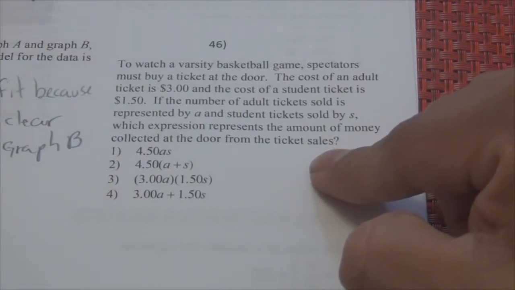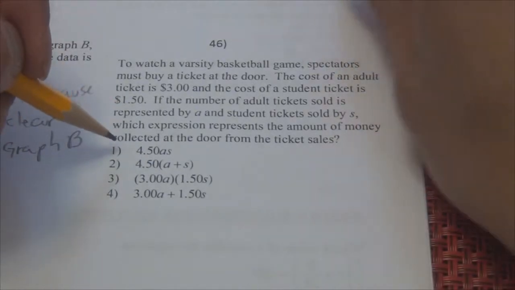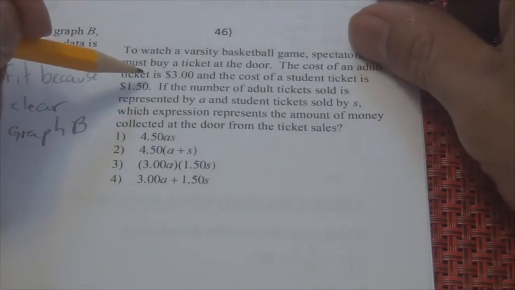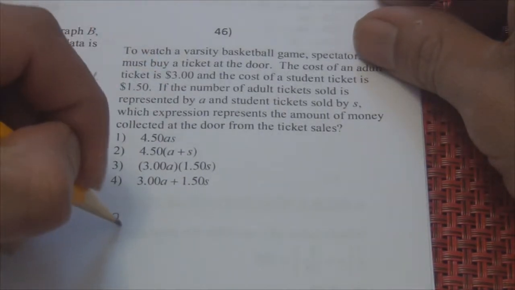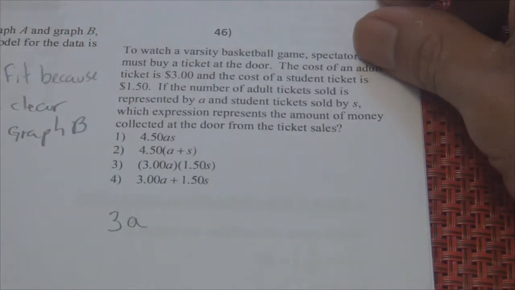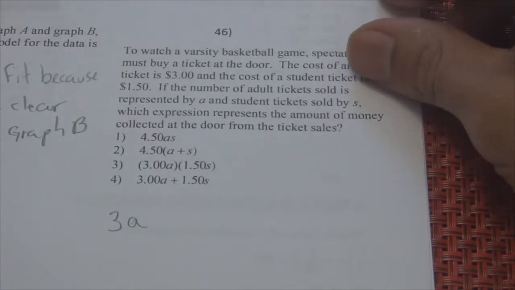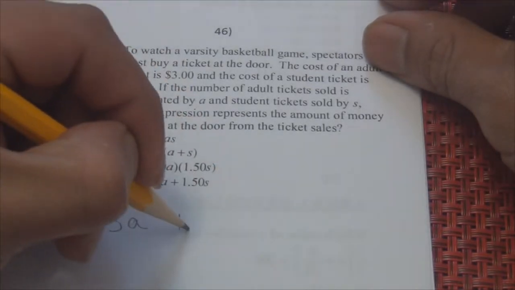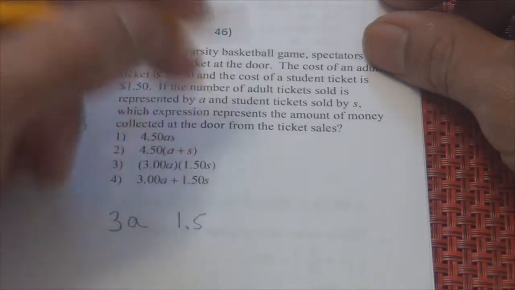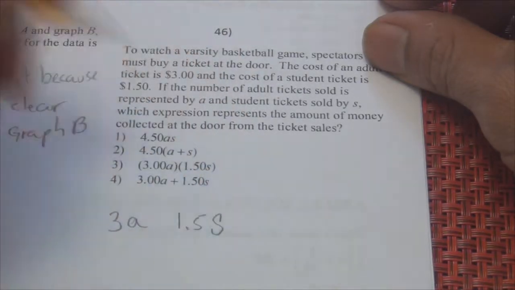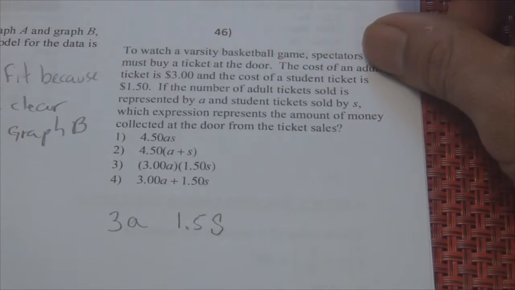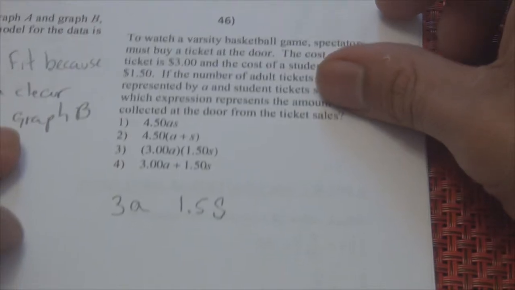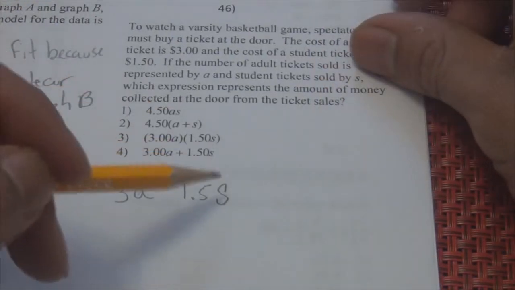All right, let's analyze this. Ticket sales. What do I know? The adult ticket is $3, so I'm gonna have $3 for the adult people. Then the student tickets cost $1.50. So $1.50, S. So I know that it says which expression represents the amount of money collected at the door from all the ticket sales. That means from the adults and the students.